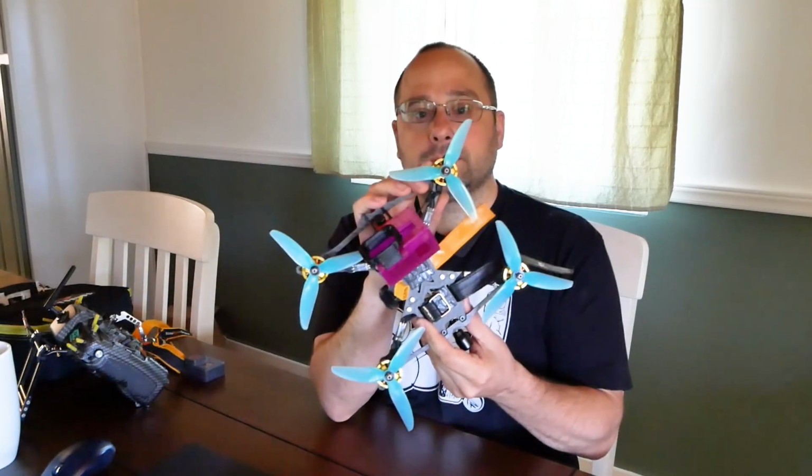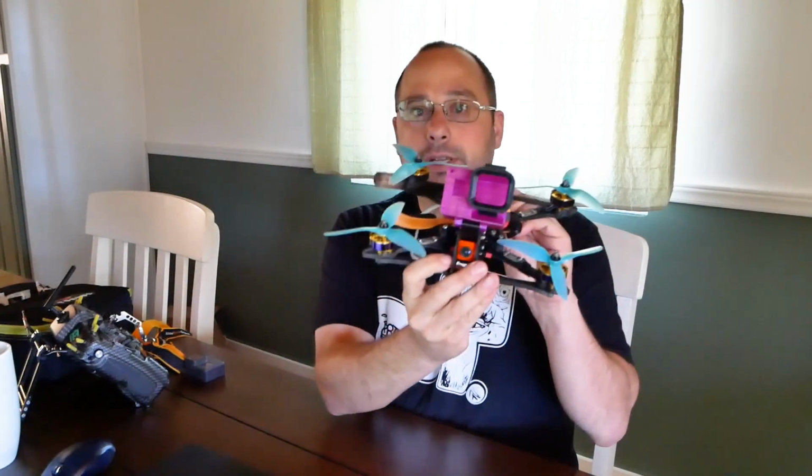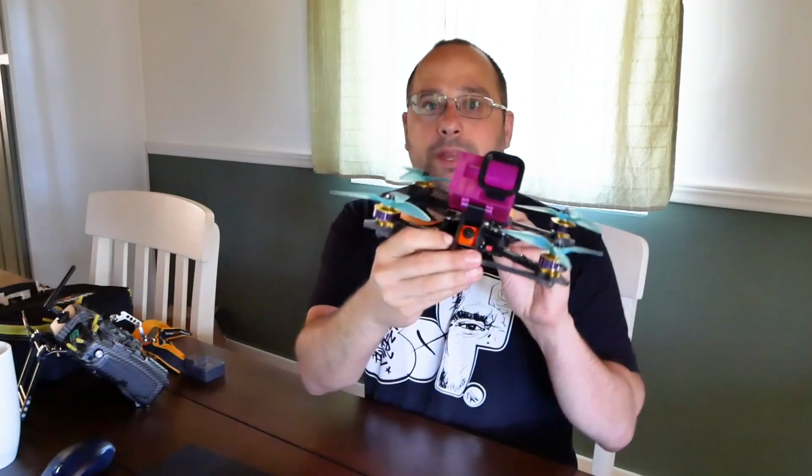Let's start by talking about what filtering is and why it is important. The short version is that filtering removes the motor vibration from the PID loop and lets the PID loop focus on the actual movement of the quad, the flying of the quad. That's what filtering does.